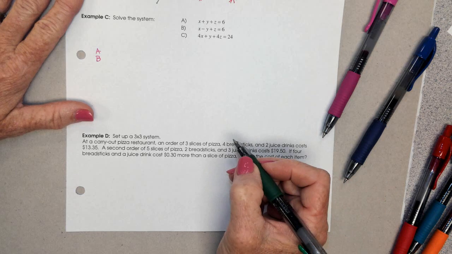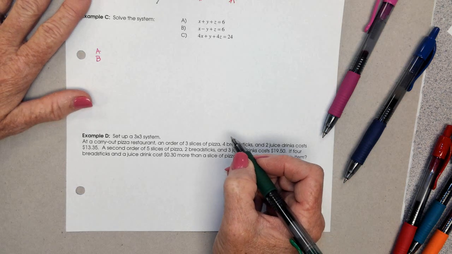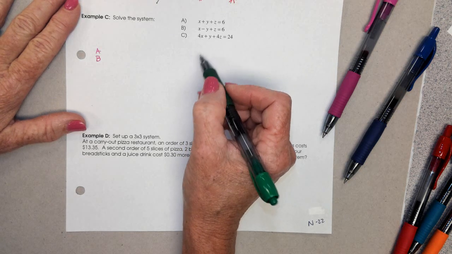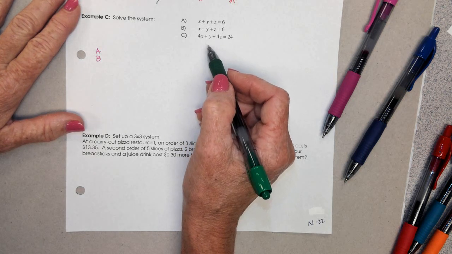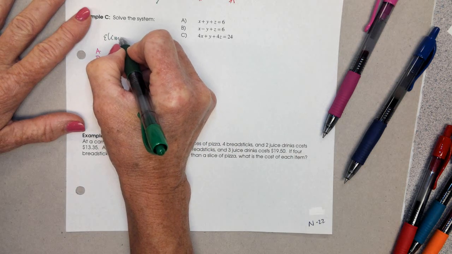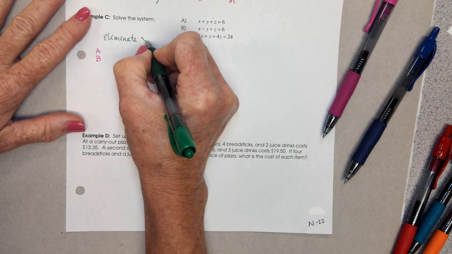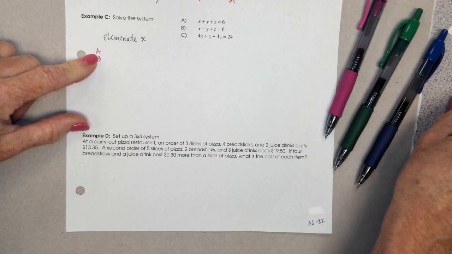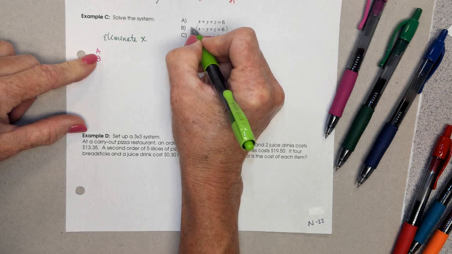You could eliminate out a z, or you could eliminate out a y. I just opted to eliminate out the x to do something different, so we weren't always eliminating out a y. And in order to eliminate out that x, we're probably going to have to multiply one of these equations up here by a negative 1. Let's do this one by a negative 1.